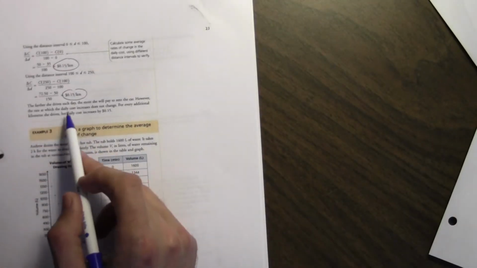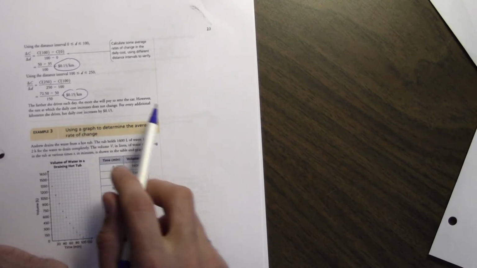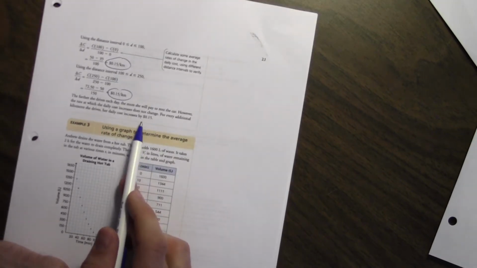All right, so the farther she drives each day, the more she will pay to rent the car. However, the rate at which the daily cost increases does not change. For every additional kilometer she drives, her daily cost increases by 15 cents. Any questions about that one? Pretty straightforward.